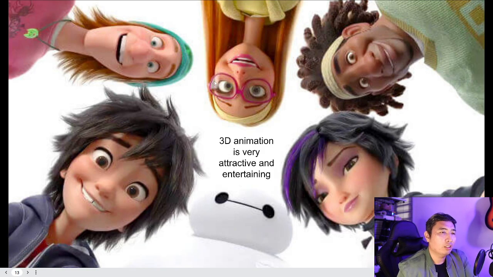Another, apart from it, we also have 3D animation, which is very attractive and entertaining. This is an example of characters from 3D animation. You might recognize those characters.